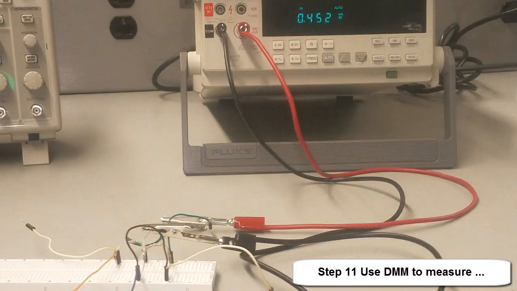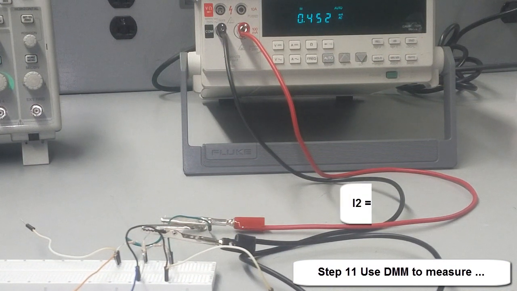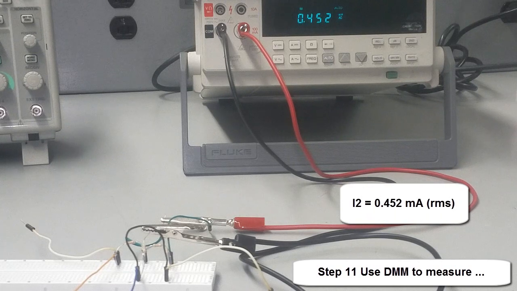Now keep in mind that this current is an RMS value, and the RMS value doesn't tell you if the current is positive or negative. It's just going to give you the value. It doesn't matter if you flip the polarities. I will do that once we record this value to show you that you're still going to get a positive value. So here we have 0.452 milliamp. Keep in mind that this is an RMS value. To get the peak-to-peak current, you still need to multiply by 2 times square root of 2.